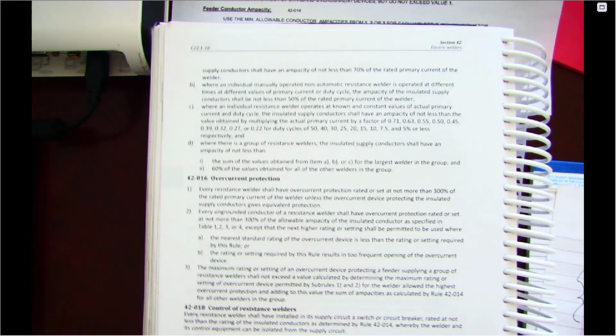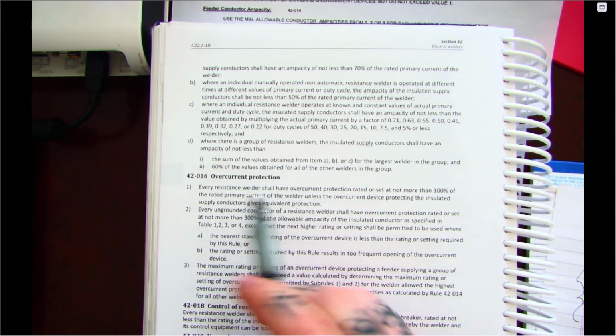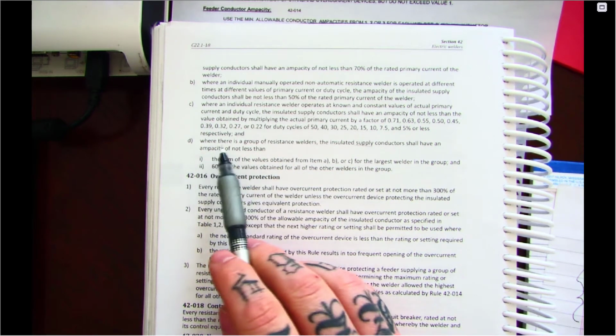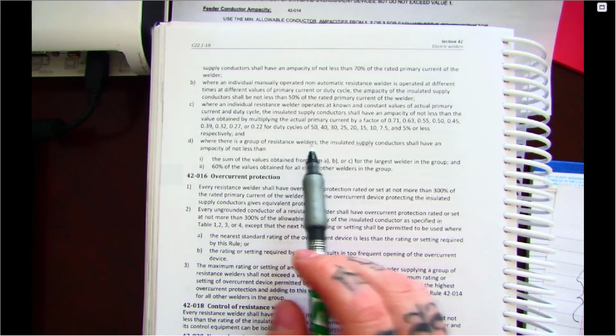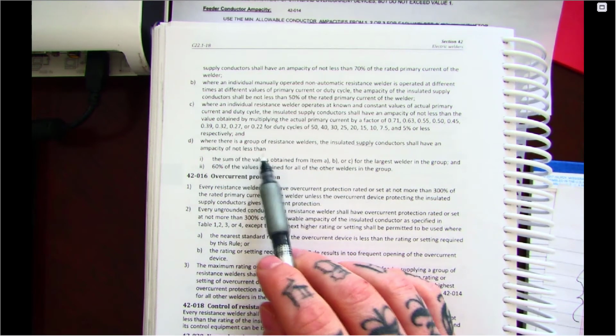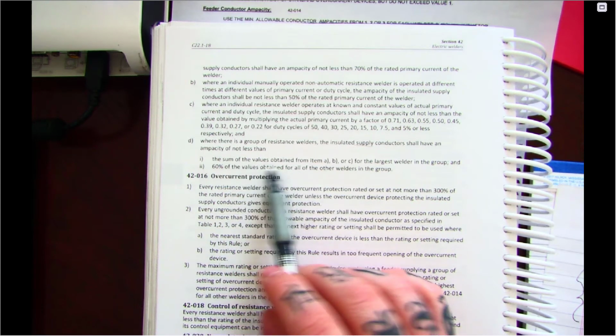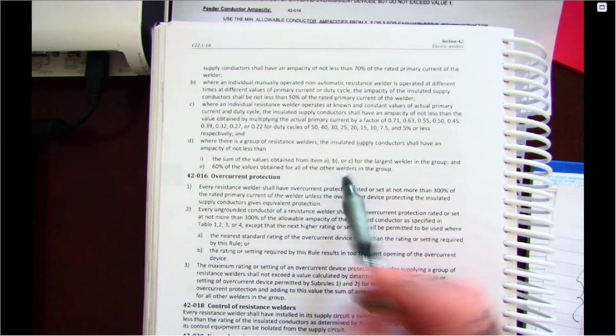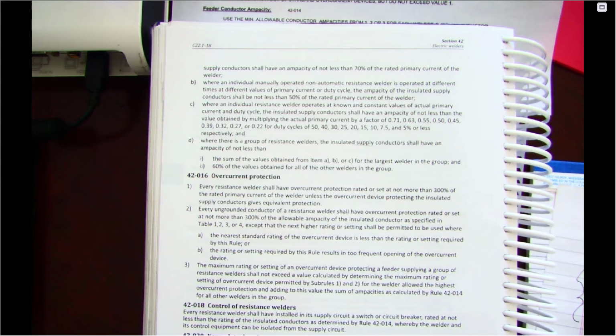So if we look at the rule, it says, so D here, where there is a group of resistance welders, the insulated supply conductor shall have an ampacity not less than the sum of the values obtained from item A, B, or C, so that's all our D rating based on duty or automatically or manually fed.